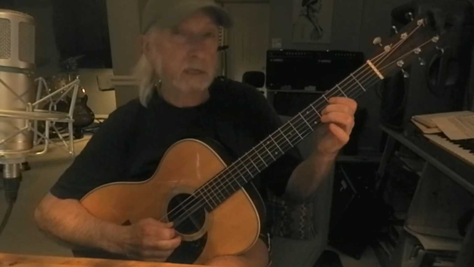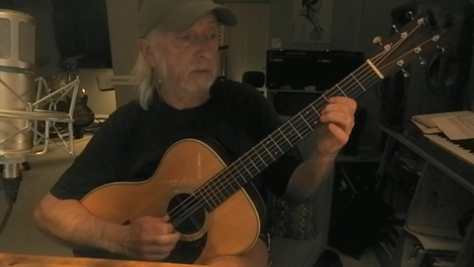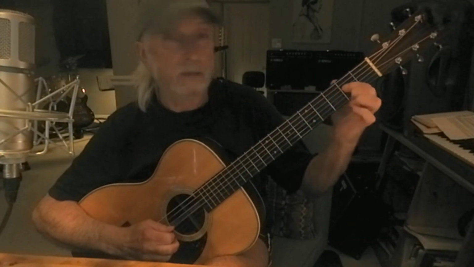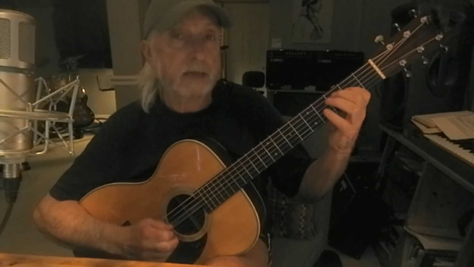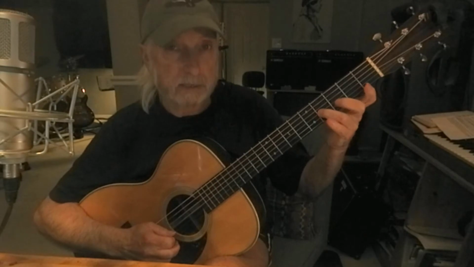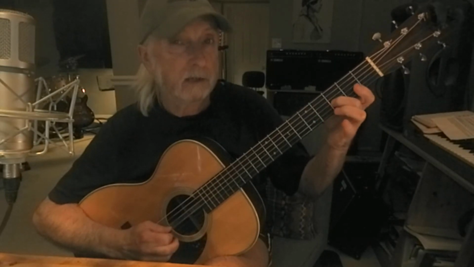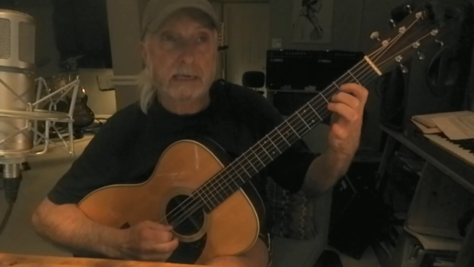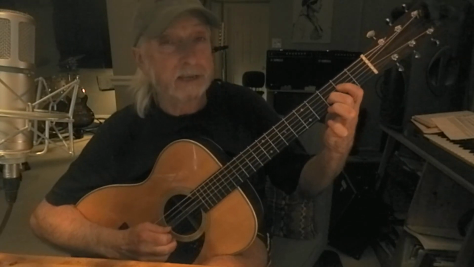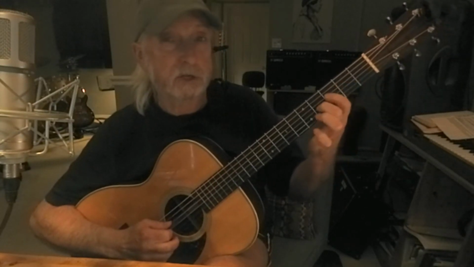When I go to a C chord, remembering that it started down here, 1, 2, 3. The third of a C chord is E. The 7th, 1, 2, 3, 4, 5, 6, 7, is the note B, but we need a flatted 7, so we need a B flat. So there's my two notes, E, B flat. Now, you can see it's an identical shape to the G. The G was here.